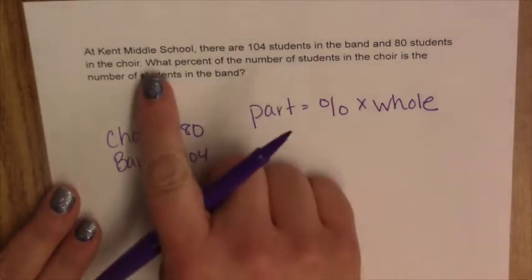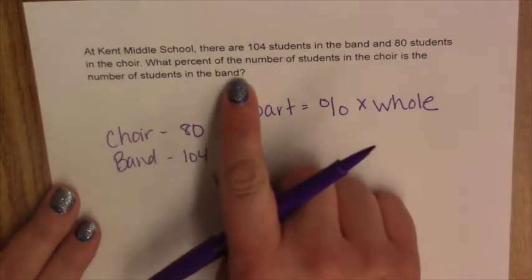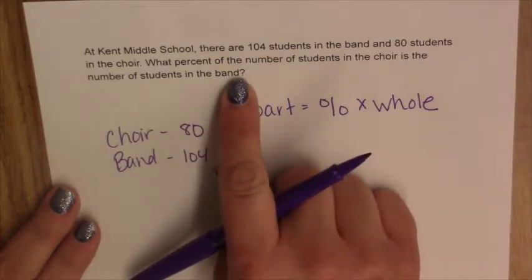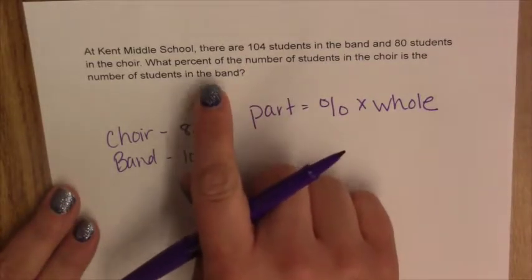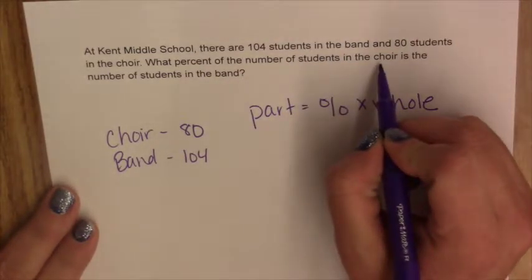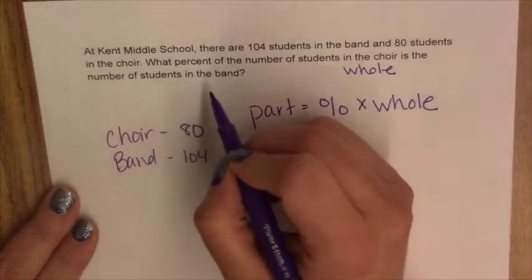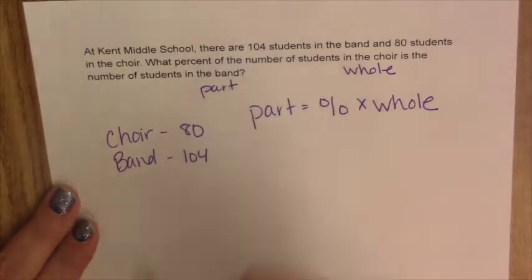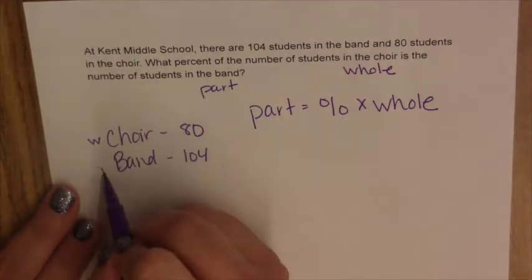So as we read this, what percent of the number of students in the choir is the number of students in the band? We need to identify our whole. And since the big thing we're talking about is our choir, so how much of this, or how much is this of this? Our number of students in the choir becomes our whole, and the number of students in the band becomes our part. So choir is whole, and our band is part.